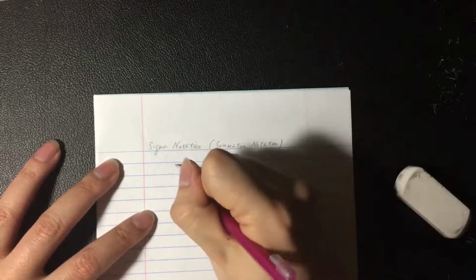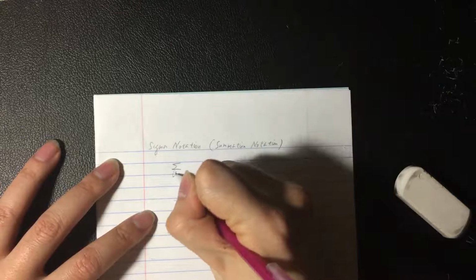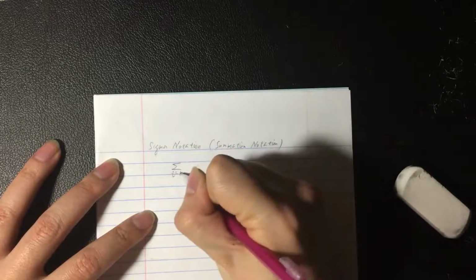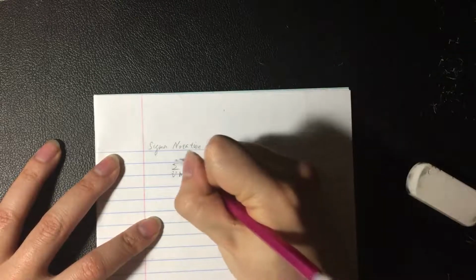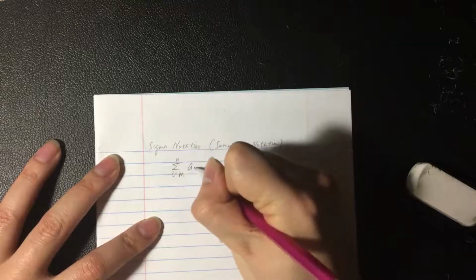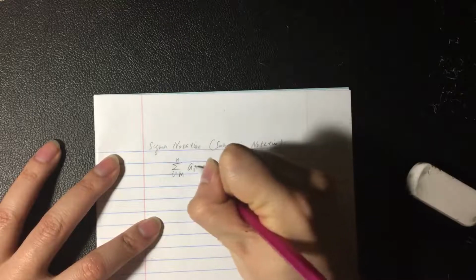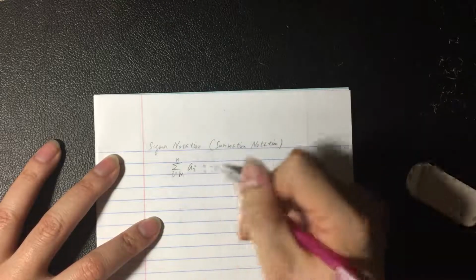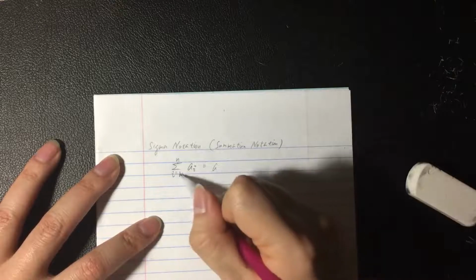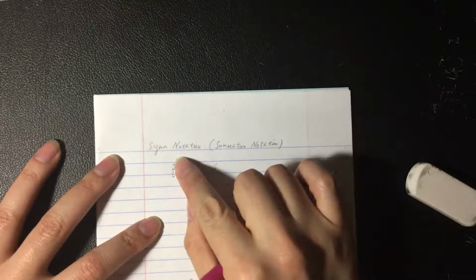It looks like this: summation i from m to n of a sub i. That's the initial index, that's the final index.